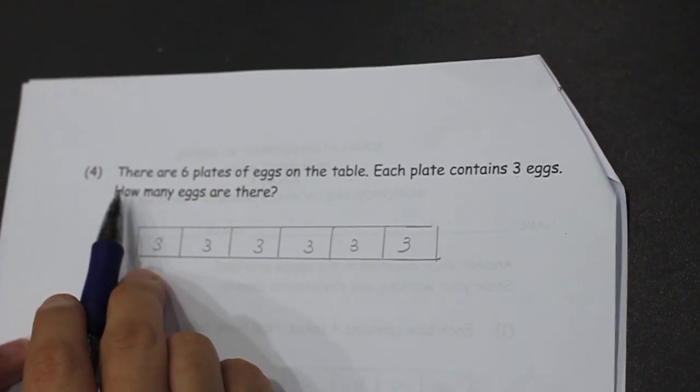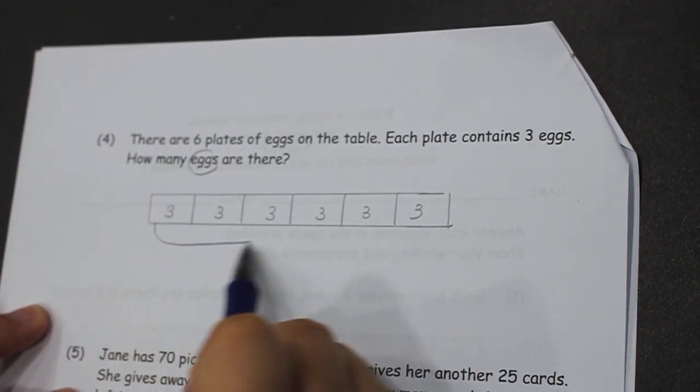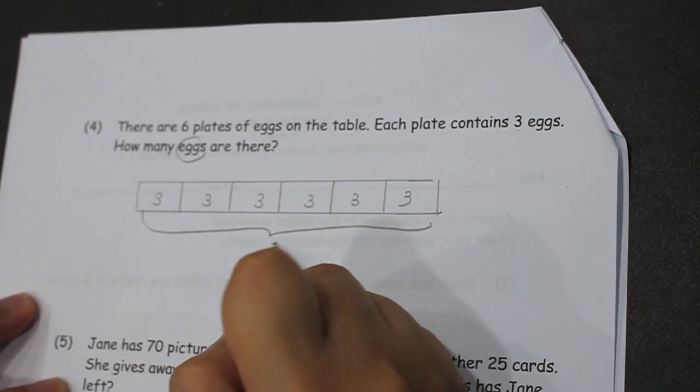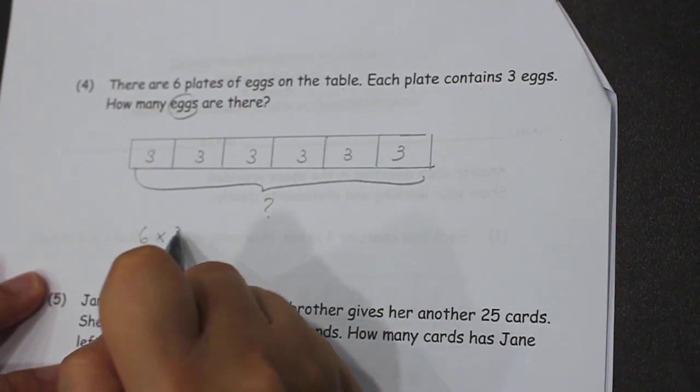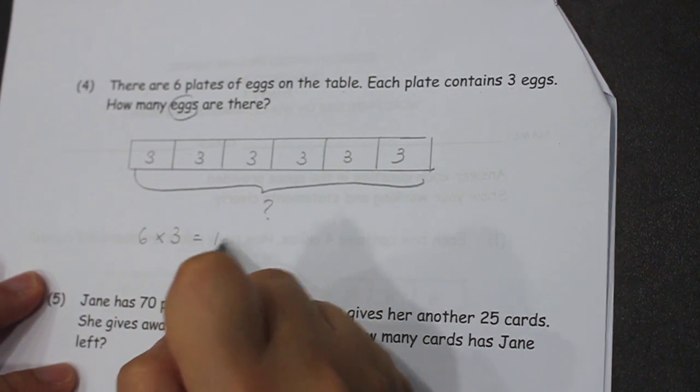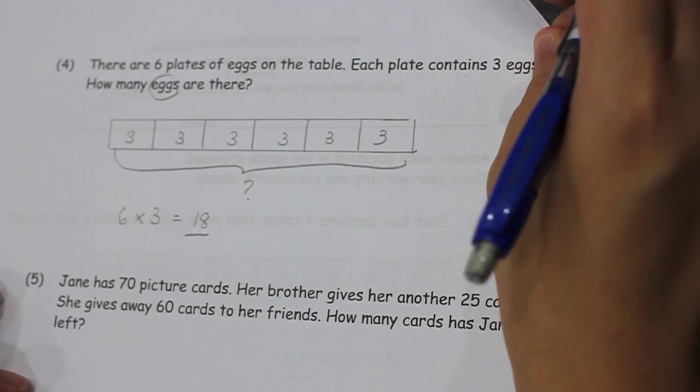The question asks, how many eggs are there? So we would want all the eggs on the 6 plates. So we have 6 times 3 equals 18. There are 18 eggs.